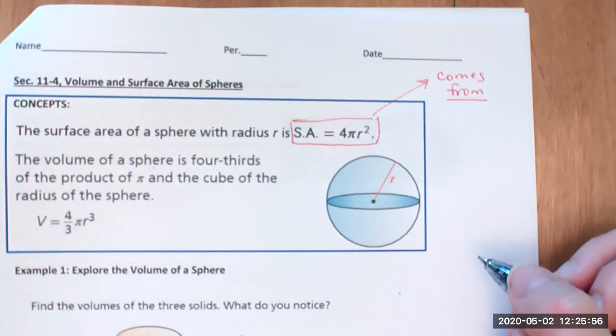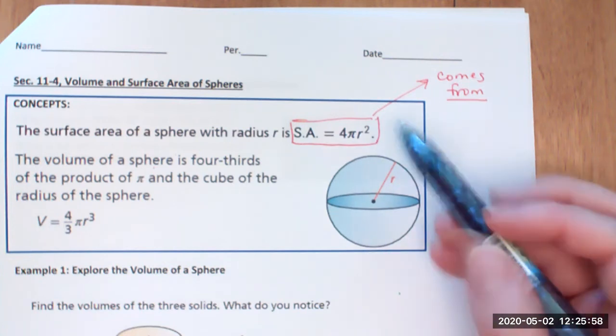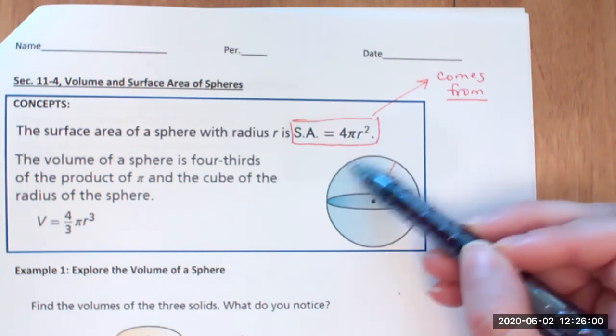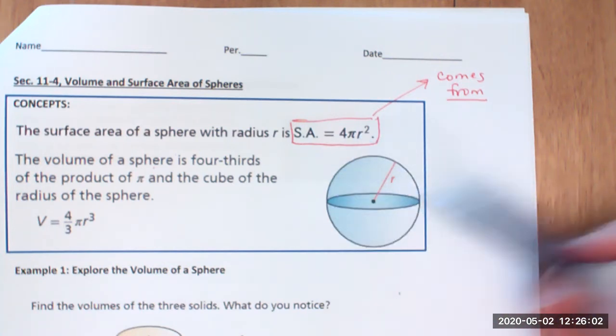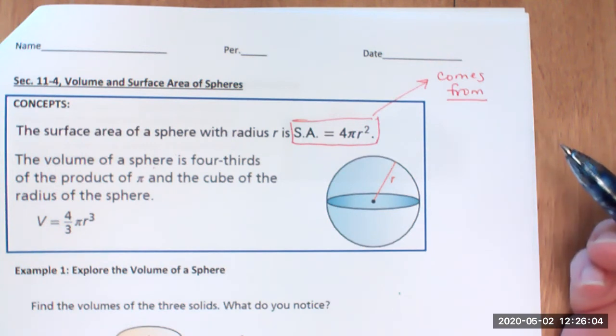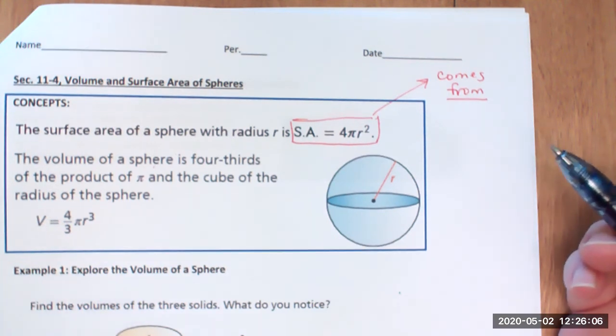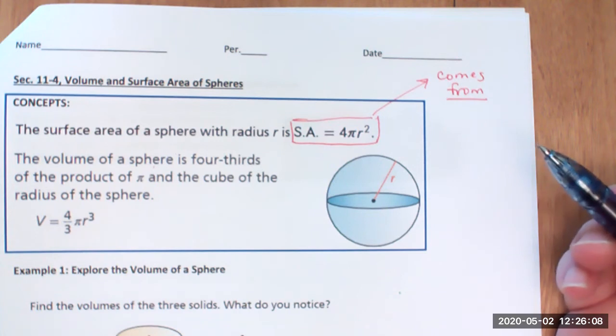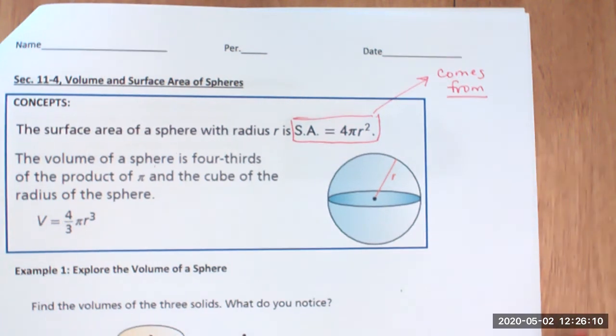The volume, or excuse me, I should say the surface area of a sphere, the surface area of a ball, is going to be the same as the lateral surface of a cylinder. Okay, so actually I'm going to pause a second. I'm going to go grab a label. Okay, so I have this label from a soup can.